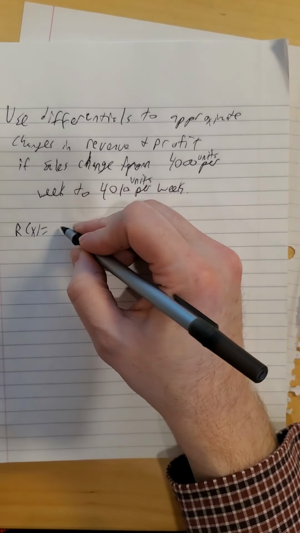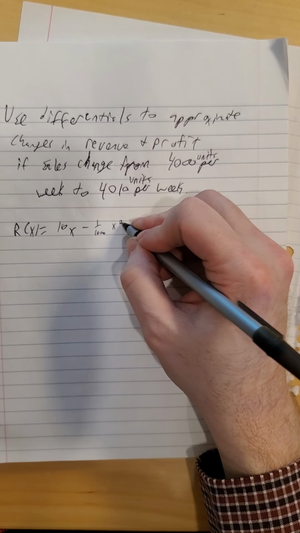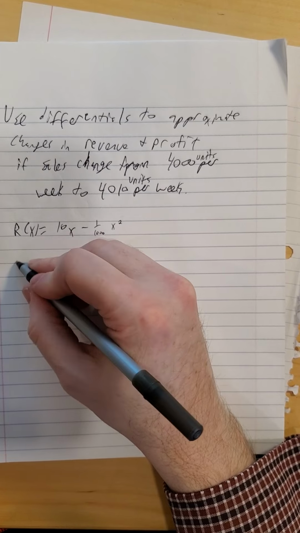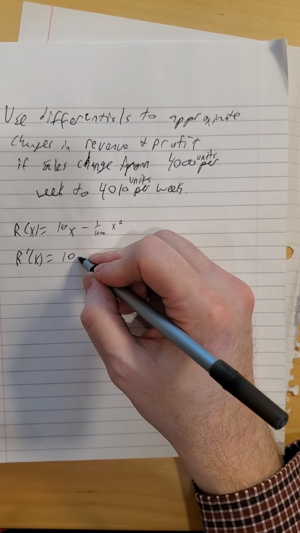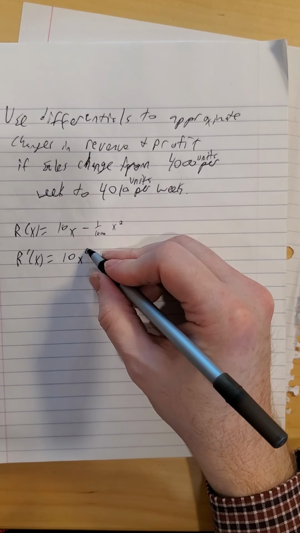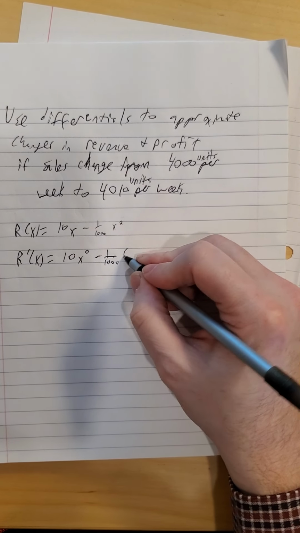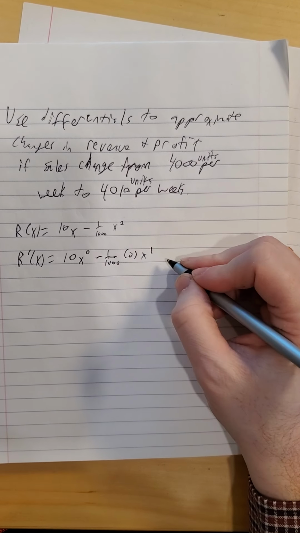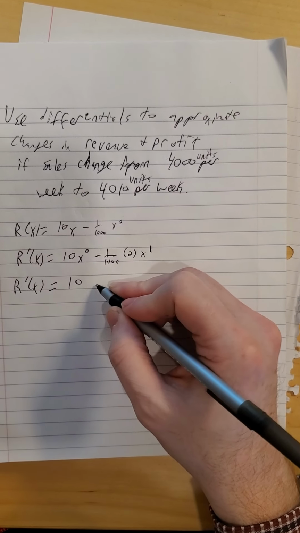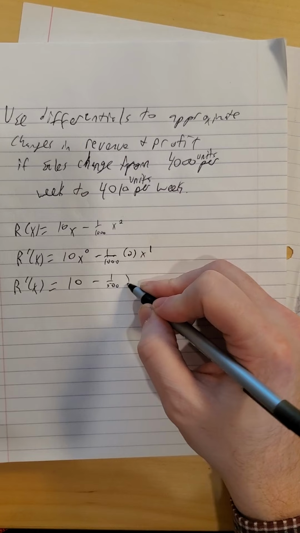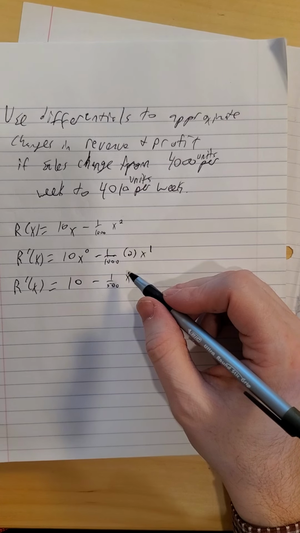So R of x from our previous page, we had 10x minus 1/1000th of x squared. We will need R prime of x. So keep the 10, x to the first becomes x to the 0, which will drop it off, hang on to the negative 1/1000th. 2 is now a factor. X is now to the first power. And a little bit of simplifying, R prime of x then is 10 minus 1/500th of x. So the 2 and 1000, you just do a little bit of reducing there.